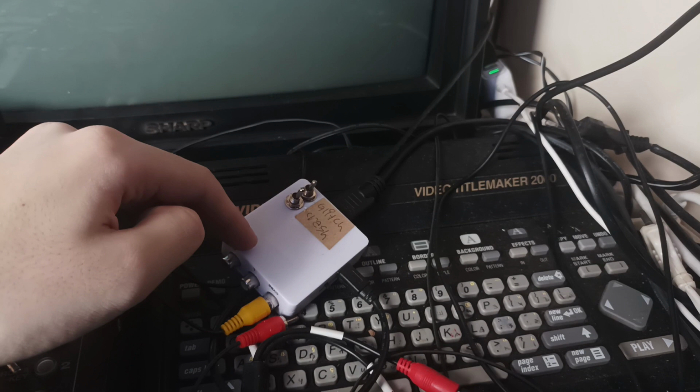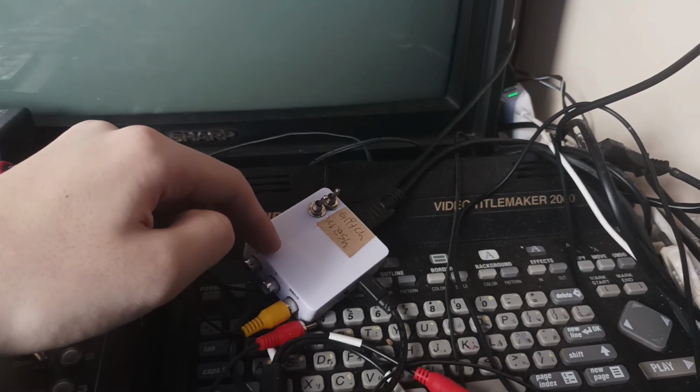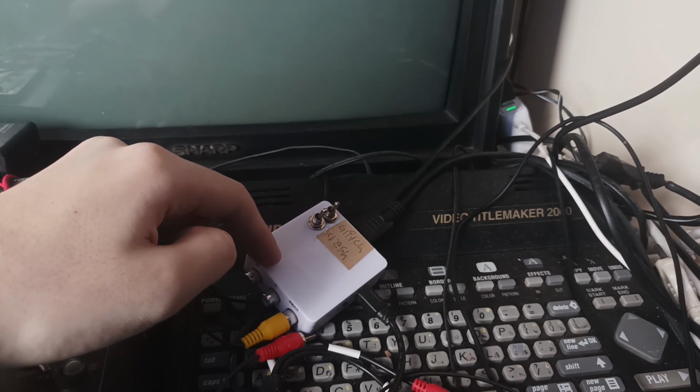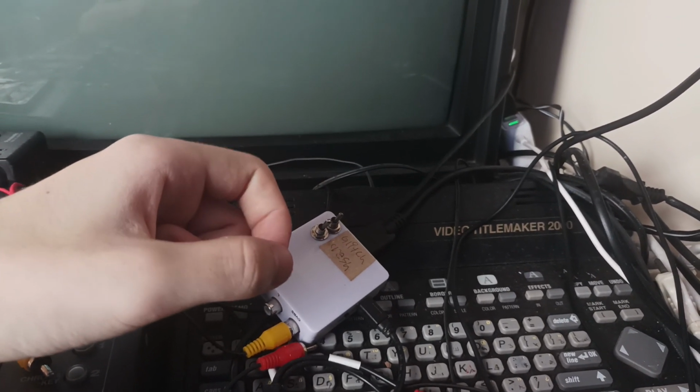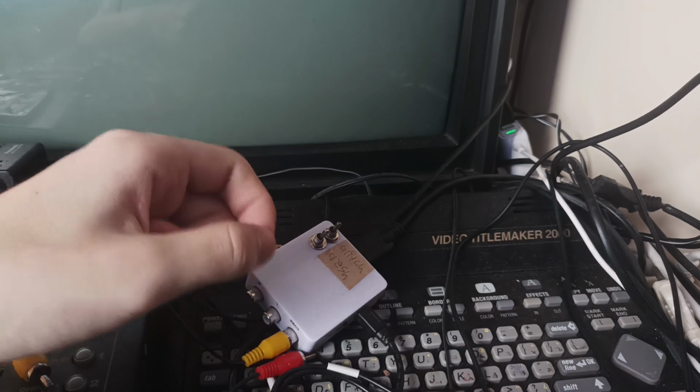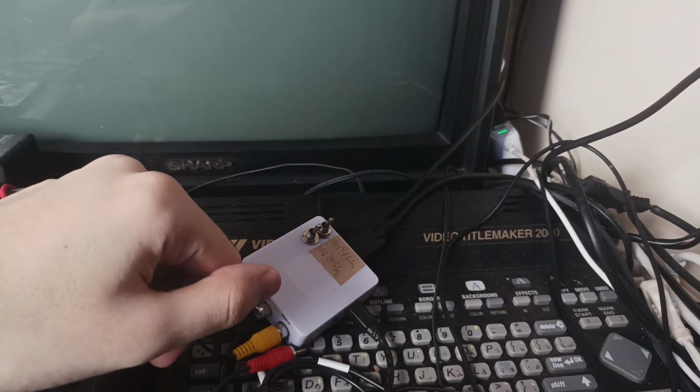So yeah, it's a pretty cool little bend, and you can try it. But I will not open it up again, because it can really fall apart at any moment, and I don't want to solder to these micro resistors again. So yeah, bye.